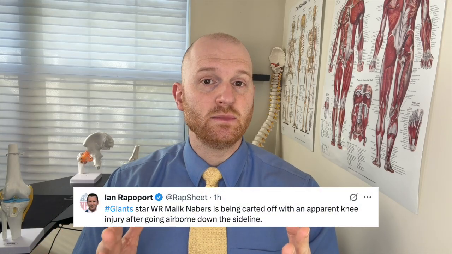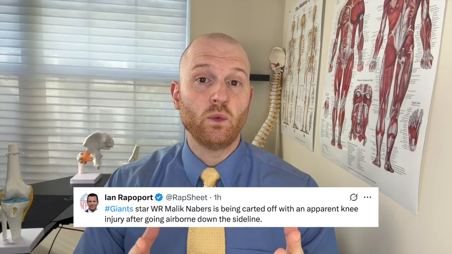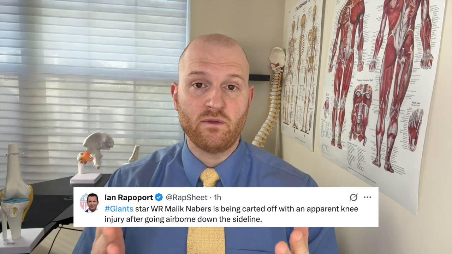Today in their matchup against the Chargers, the New York Giants lost Malik Nabers to a right knee injury, which would require him to be carted off of the field. Currently, it looks like we have an update where NFL insiders believe that he has suffered a torn ACL, but he is going to have a closer look at this injury tomorrow with an MRI.